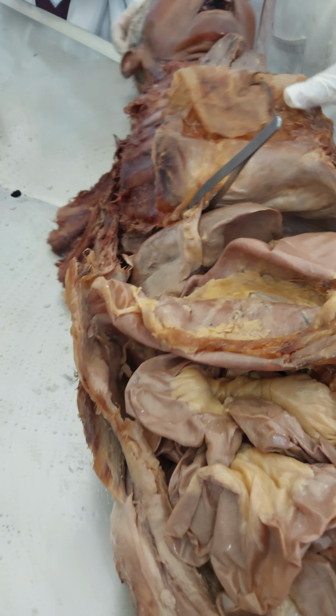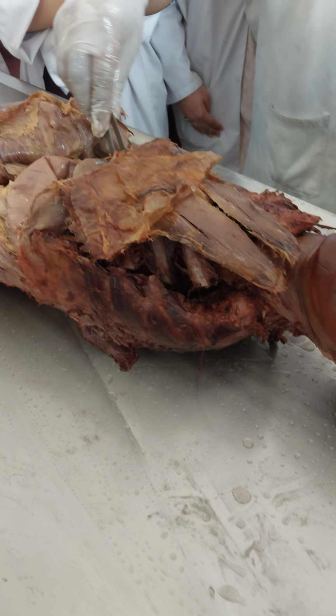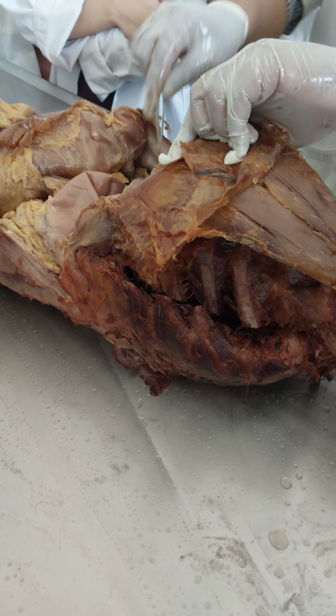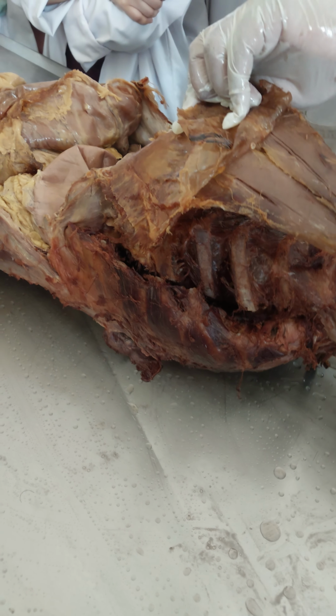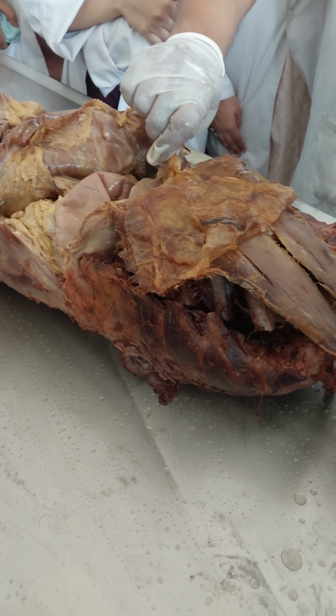Okay, see over here. See this fold of peritoneum. On one side this fold is attached to the liver. On the other side it is attached to the anterior abdominal wall and to the diaphragm above. So this thing is your falciform ligament.